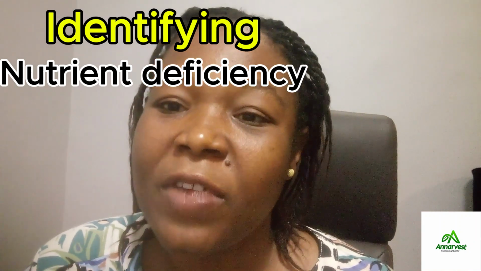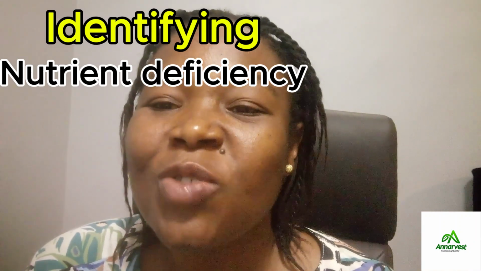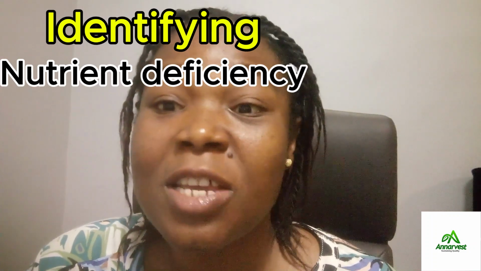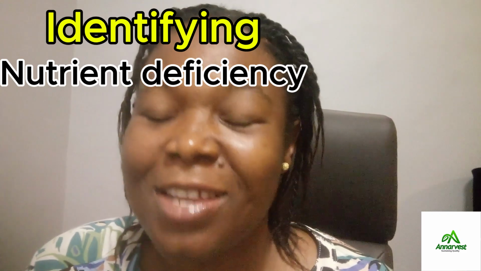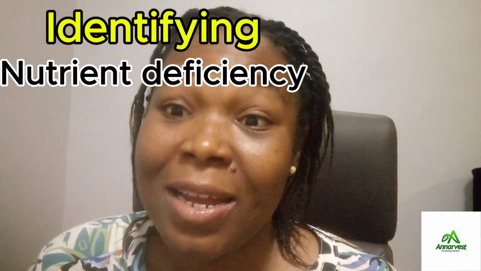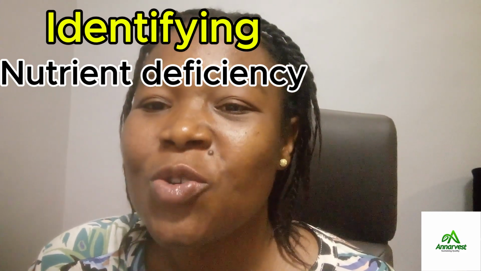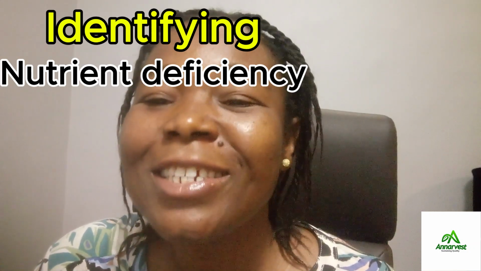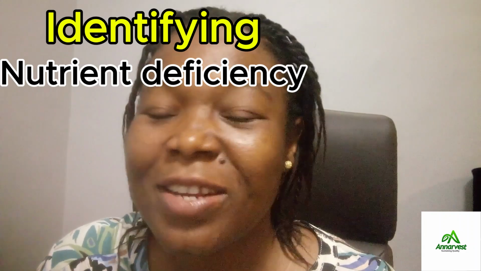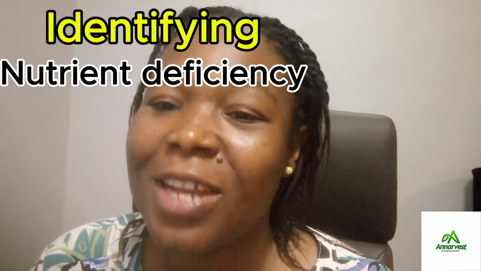First, let's understand the functions of nitrogen. Nitrogen helps in vegetative growth, that is the growth of leaves and stems. So when you plant a crop and you see the crops growing robustly, you see the leaves very greenish, you see the stem very succulent, that is the work of nitrogen.